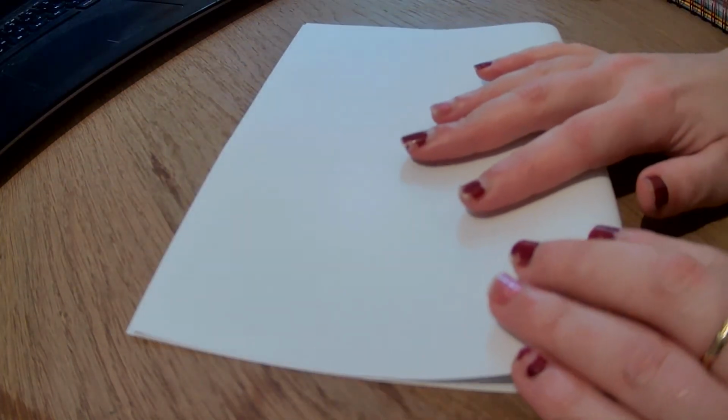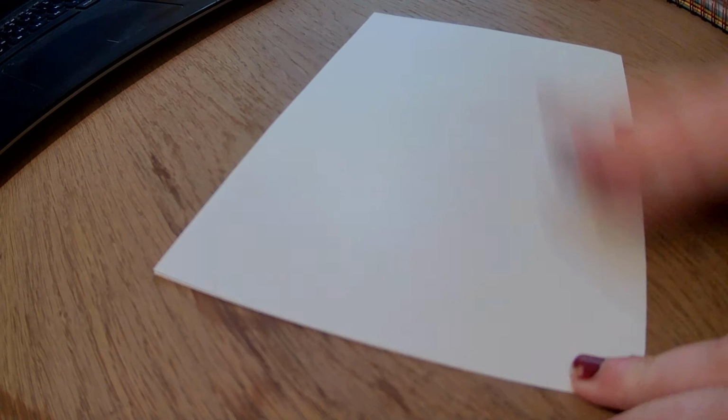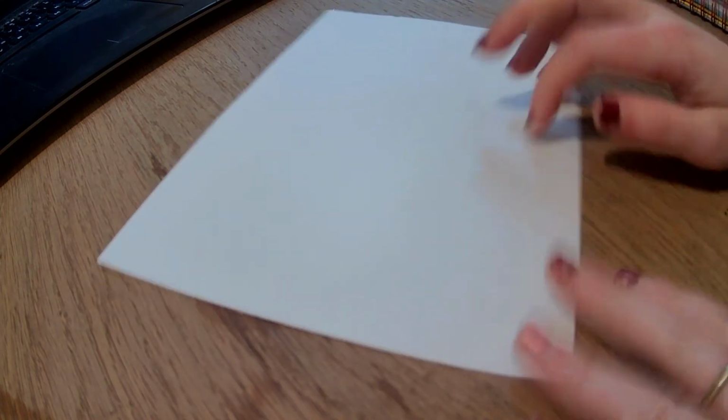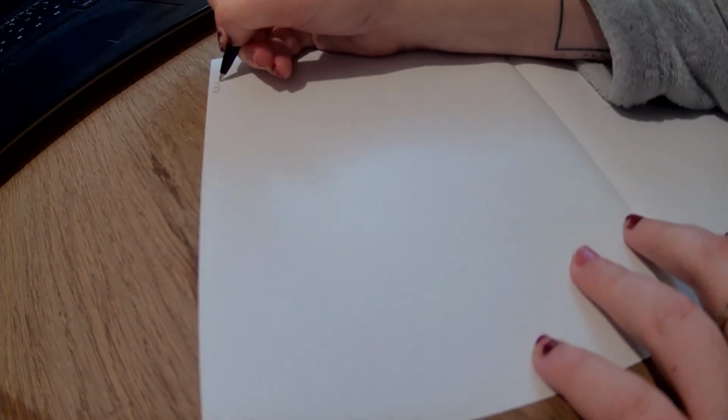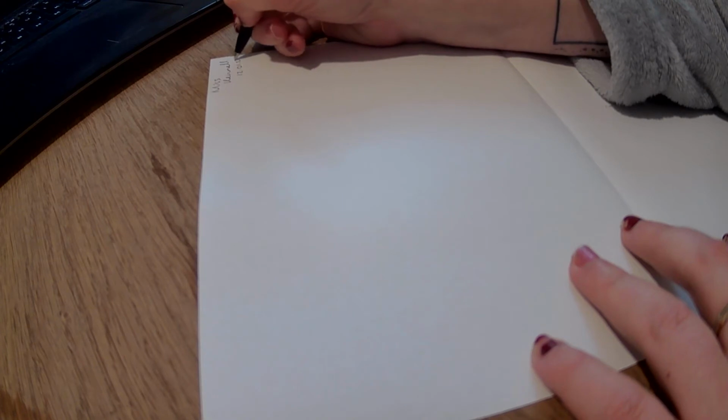Okay. First things first, I want you to fold your piece of paper in half. Okay, here we're folding our piece of paper in half. You're then going to write your name in the top corner, along with today's date, the date that you are doing this.